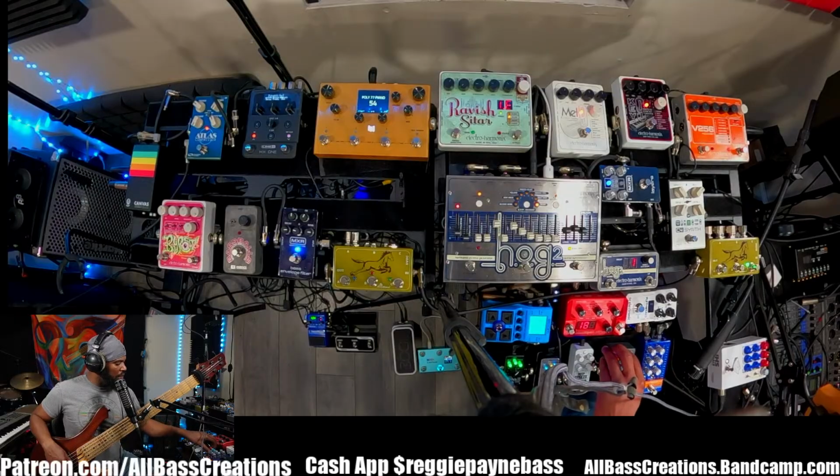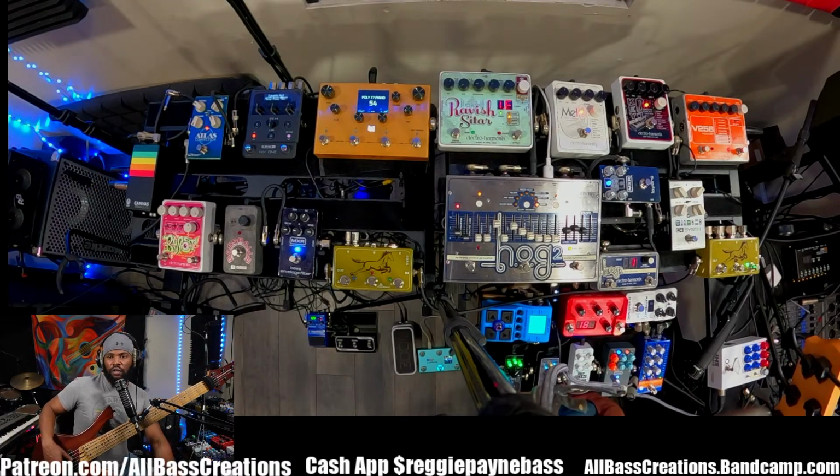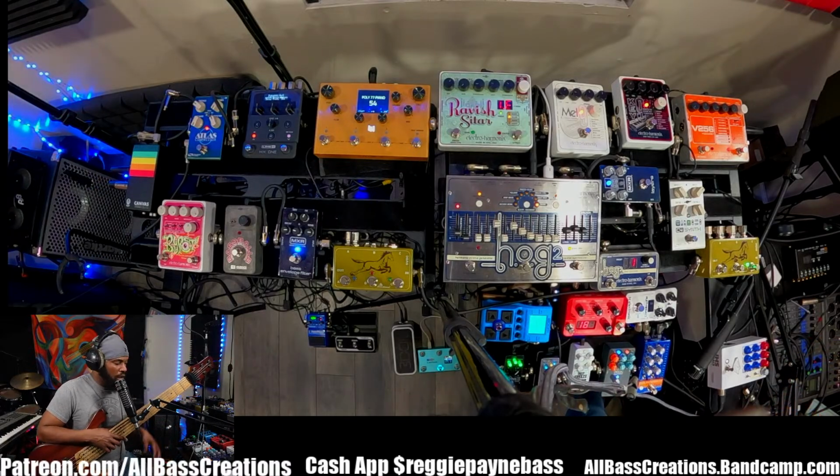I'm gonna let the LFO operate the filter. There we go. Now the LFO is controlling the filter. So that's another thing you can do.